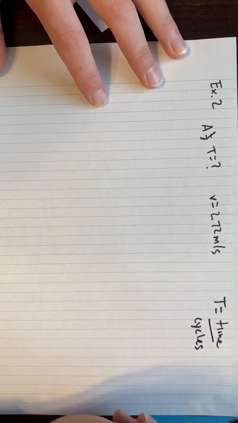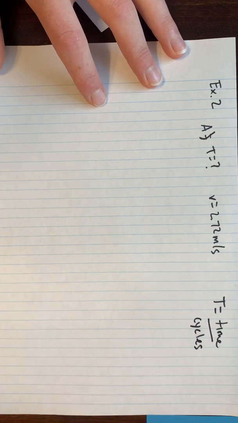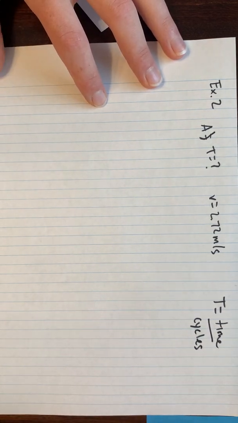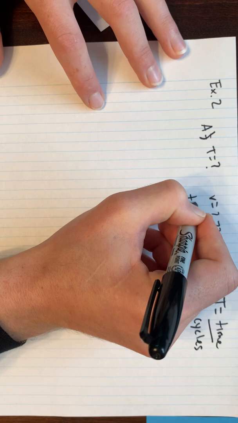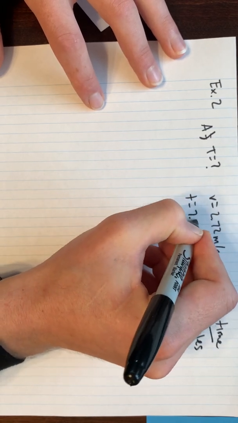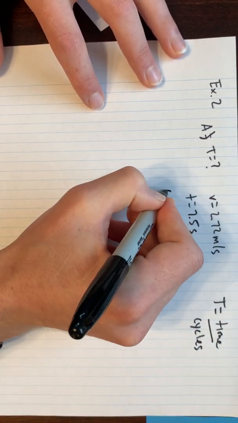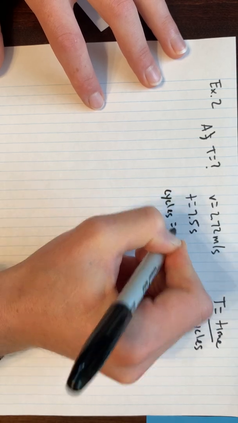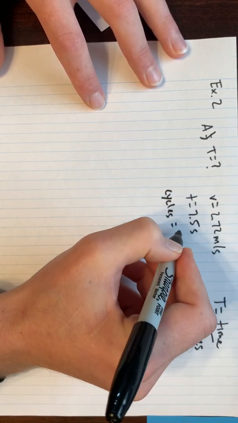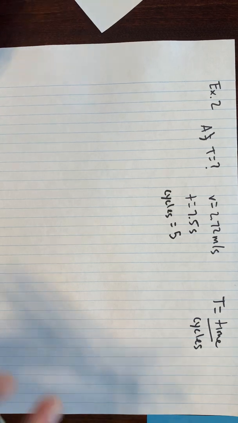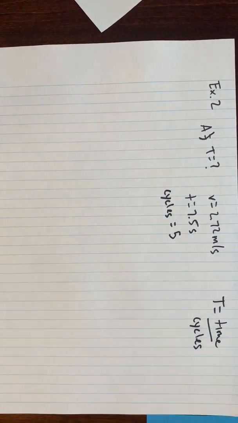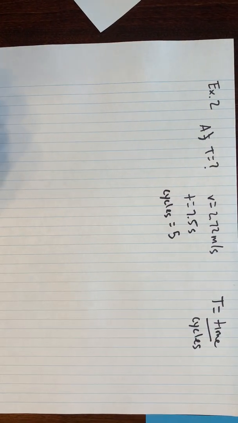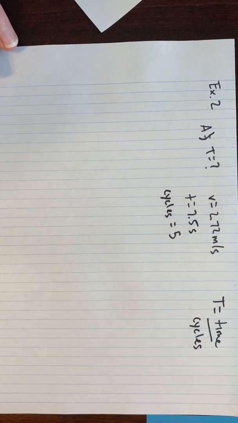So we know time is equal to 7.5 seconds and cycles is equal to 5, right? Because the person rotated that bucket around 5 times in a period of 7.5 seconds.